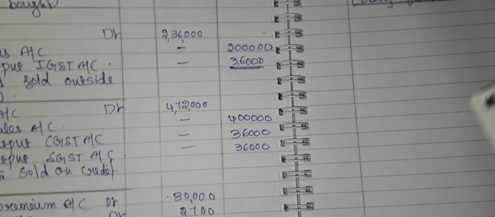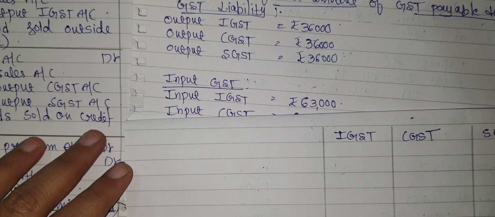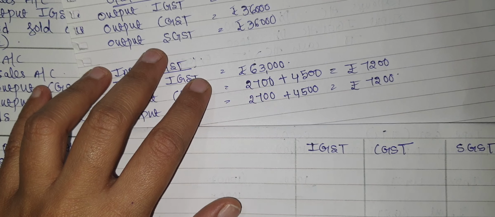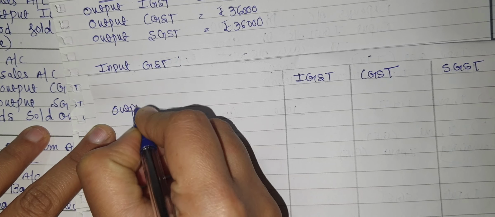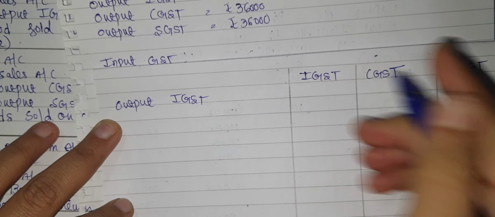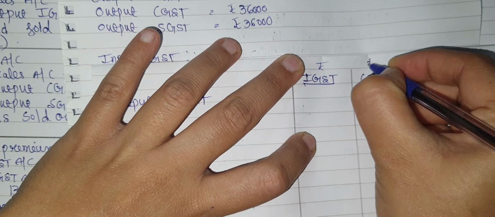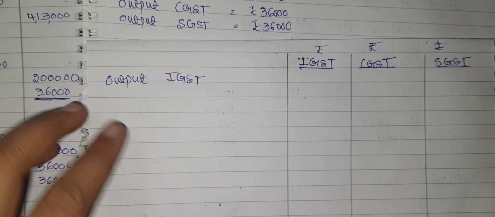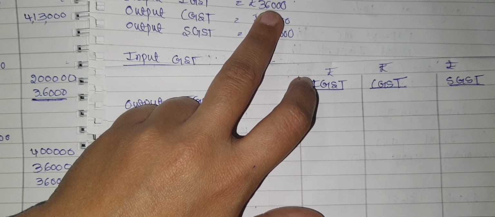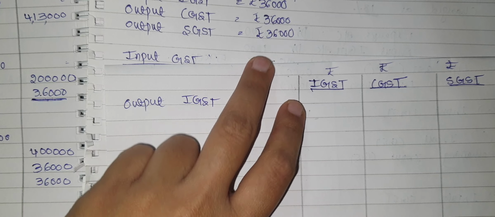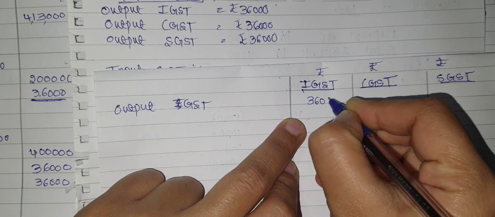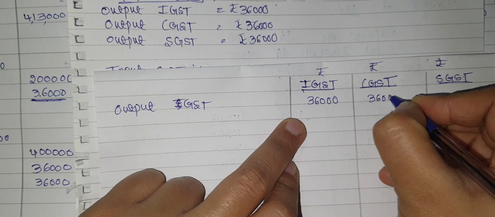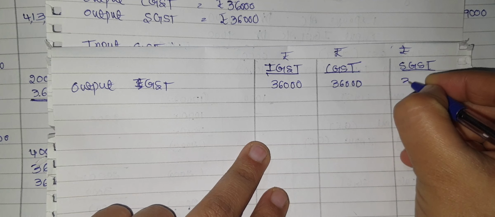Now we will solve the problem. See, first one, output GST: IGST is 36,000, and CGST is also 36,000, and SGST also 36,000.